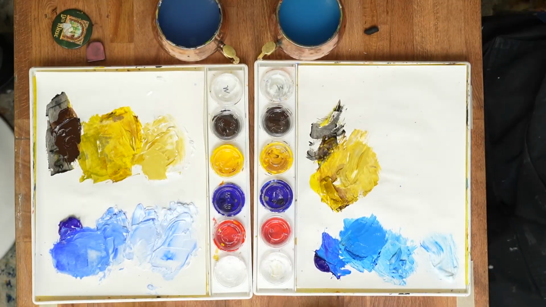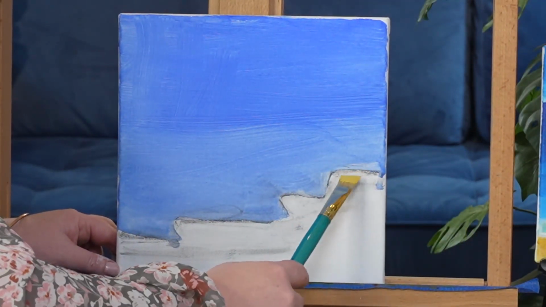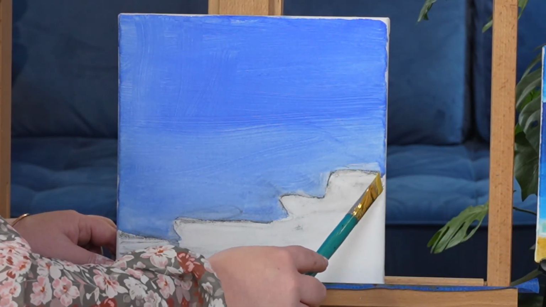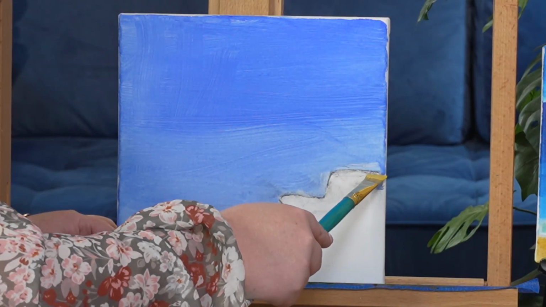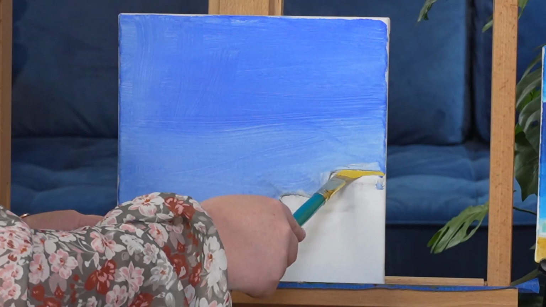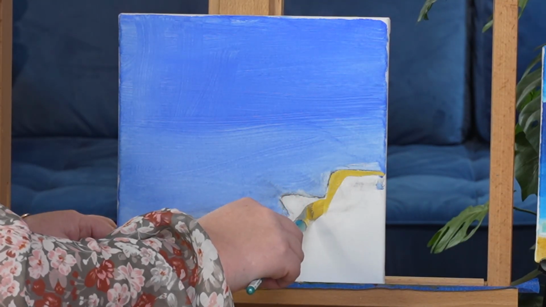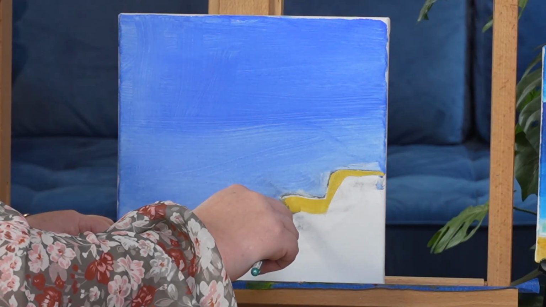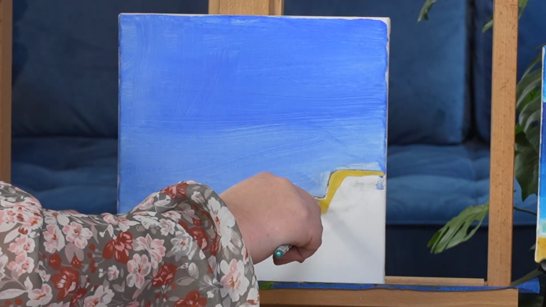Look at my canvas right here. We're going to use the side of your brush to go straight. You can do it this way too. It's whatever feels comfortable. Like I want to come in here and cut it and then go down. I can also use the top of my brush like this if I want a little thicker line. And there we go. Get that line.